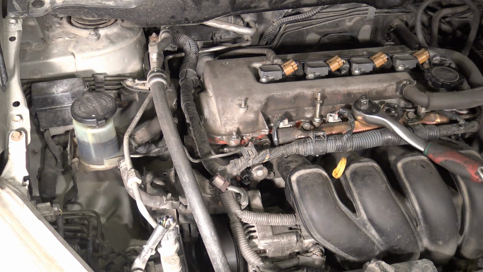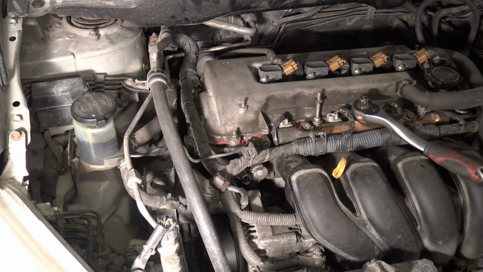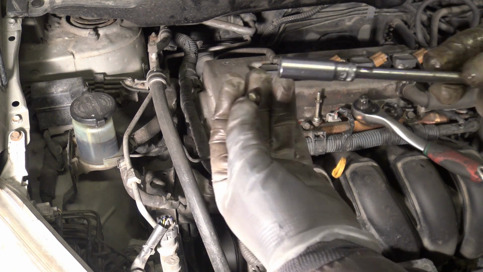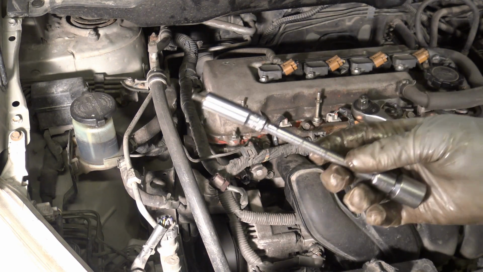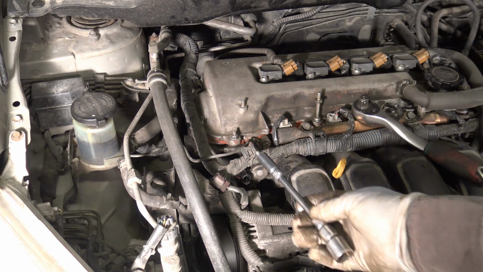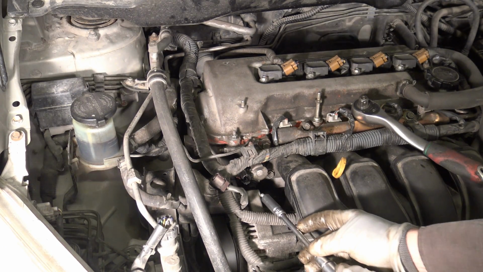Okay, now I install my bolt. And there is my bolt in my hand, and I install it carefully in this way in here.